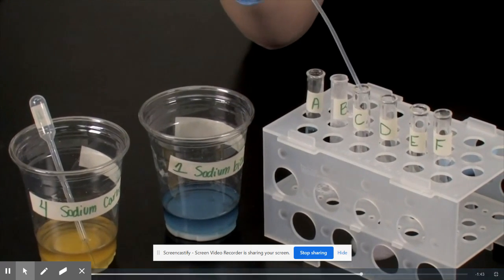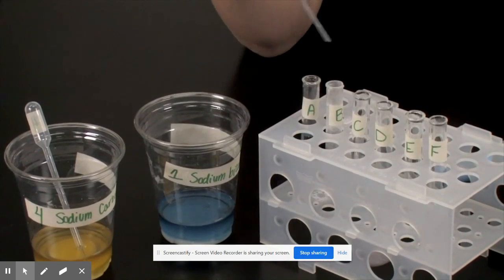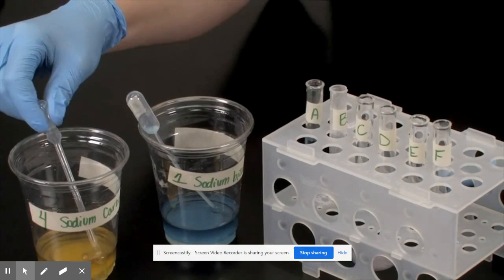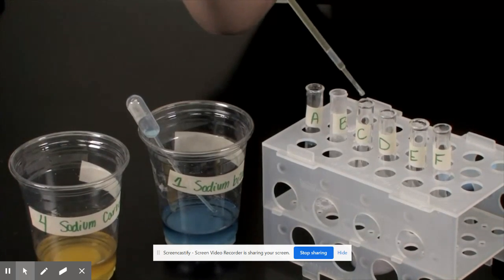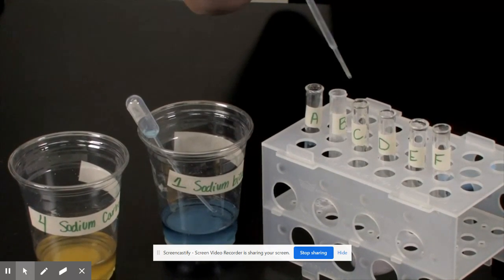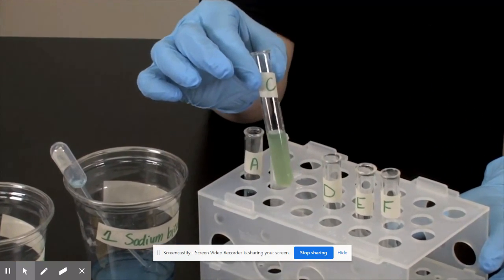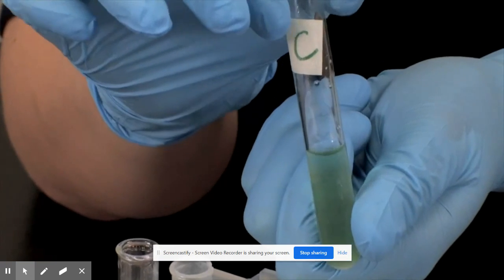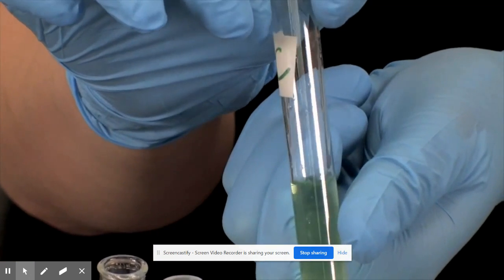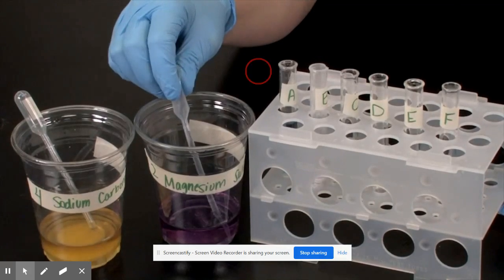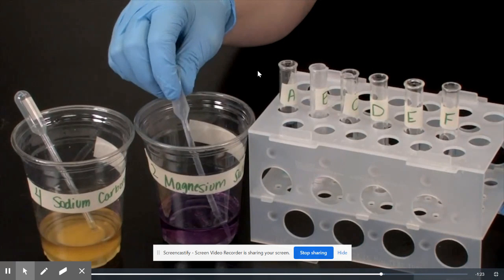Students will fill pipette number 4 with the liquid from the sodium bicarbonate cup and add it to test tube C. Students will fill in their answers to this question and report it to the table. Make sure to test that either test shows their temperature change. With that one, it turned green as you saw in the video. Temperature change was no, gas was no, precipitate was no, evidence of a chemical change, yes, because it changed color.